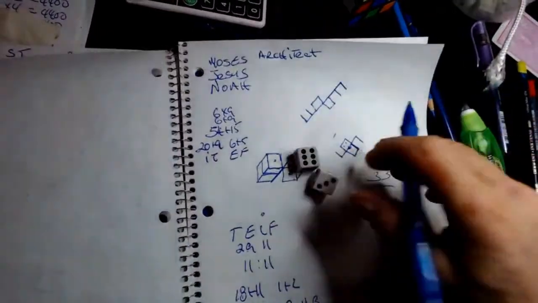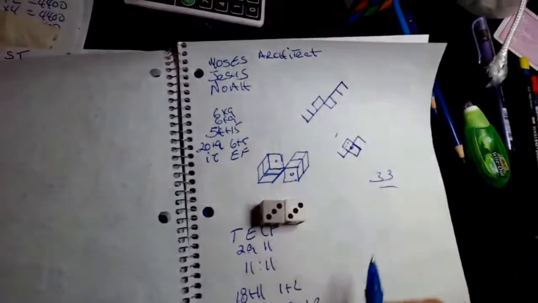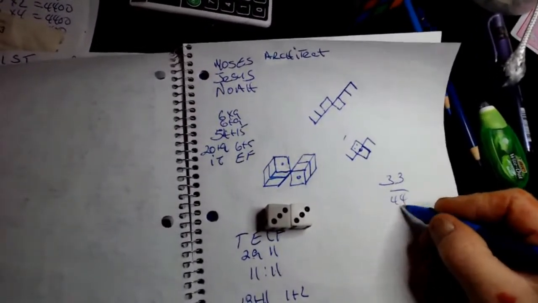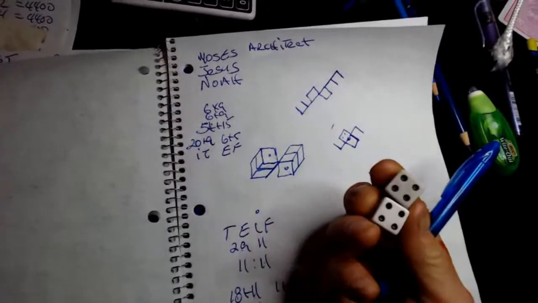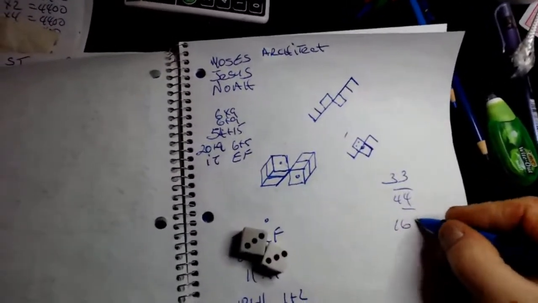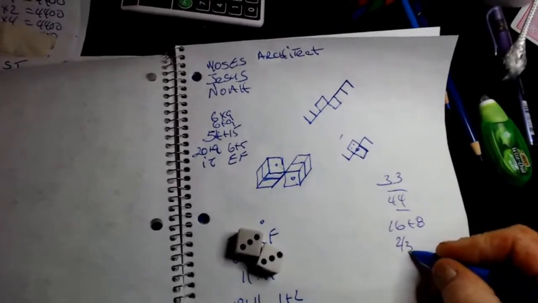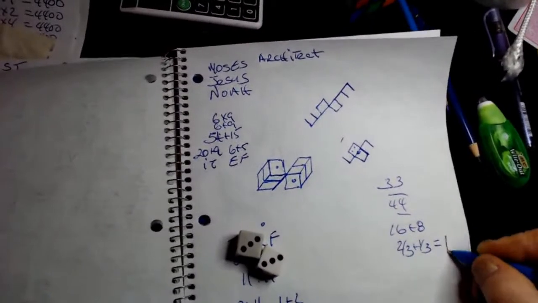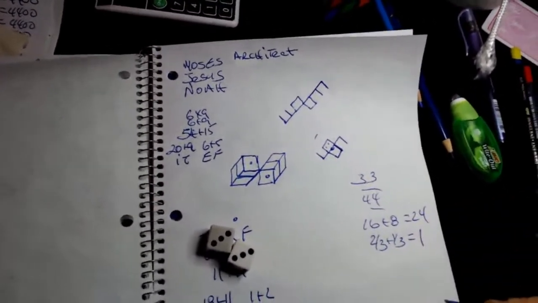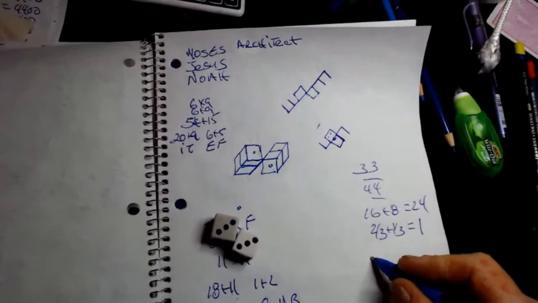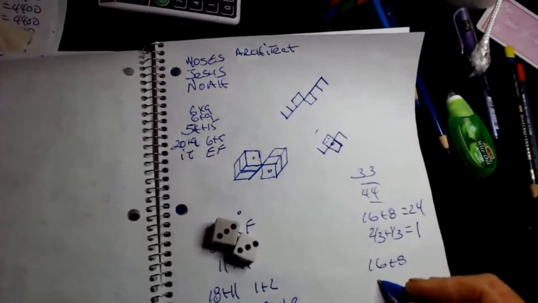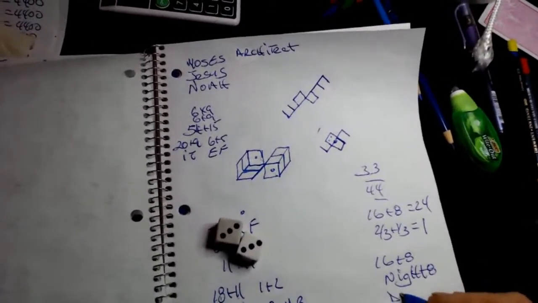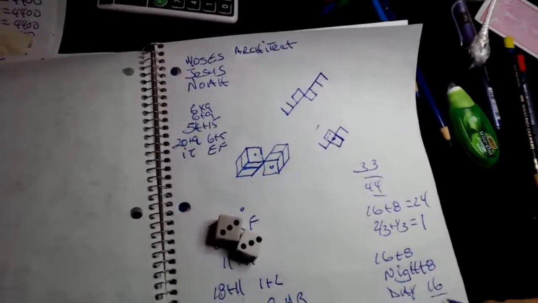Now, it goes a little bit deeper than that because if we had 33, then we'd also have 44. So this equation would give me 16 and 8, which is 2/3 of what the answer is. And for me, this is 16 and 8, to what is night, 8, and to what is day, 16.